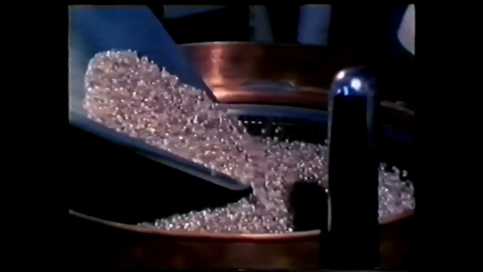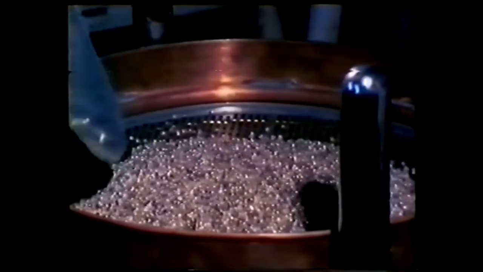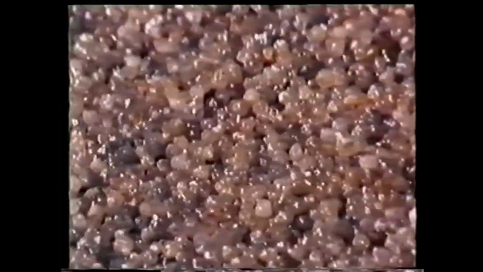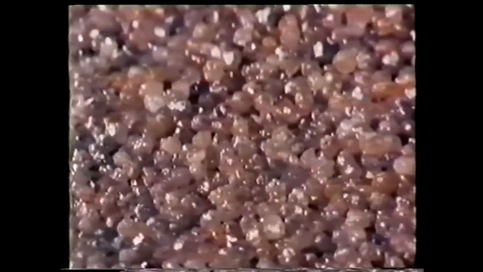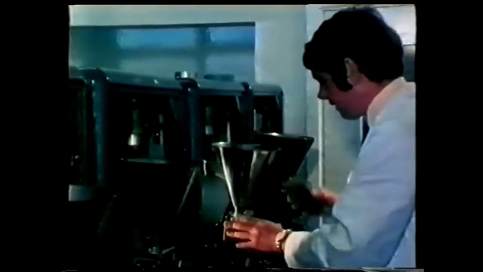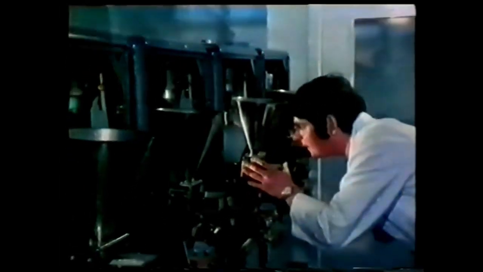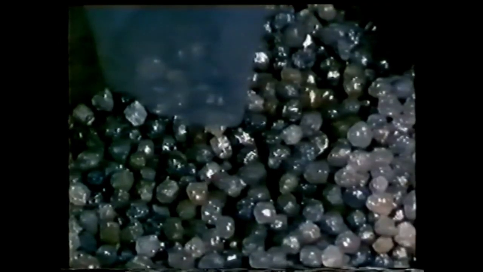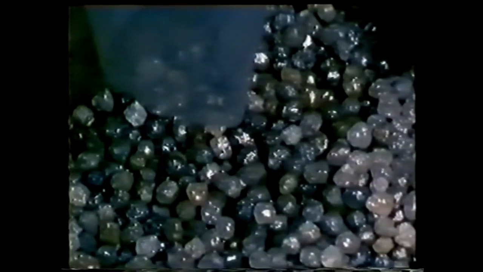The rough diamonds from the mines are first graded in a vibrating stack of different sized sieves. After sizing, the diamonds are separated for color. A photocell senses the depth of color in each diamond and grades it accordingly. An air jet blows the darker ones into a color box. These are unacceptable as gemstones, but ideal for use in industry as cutting tool material.